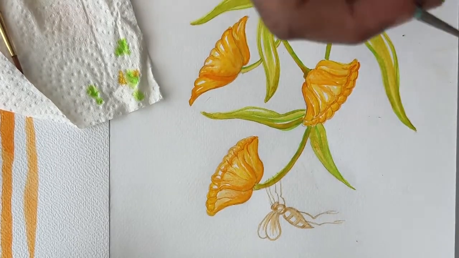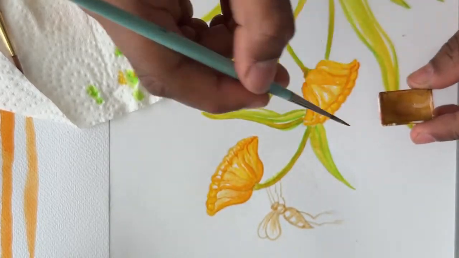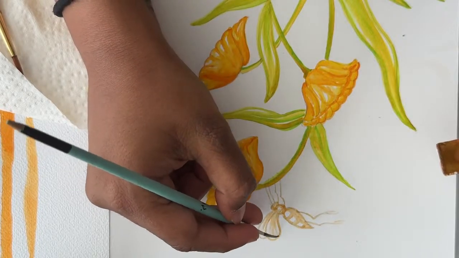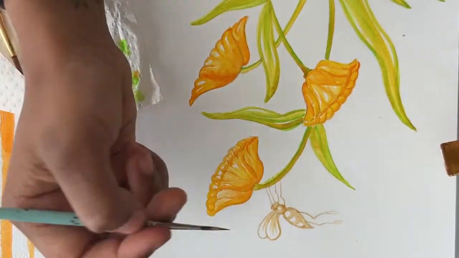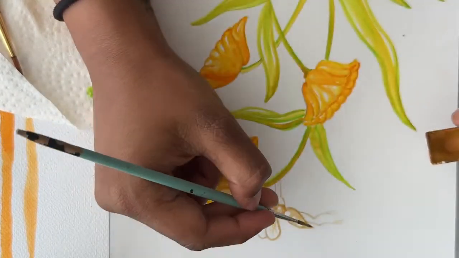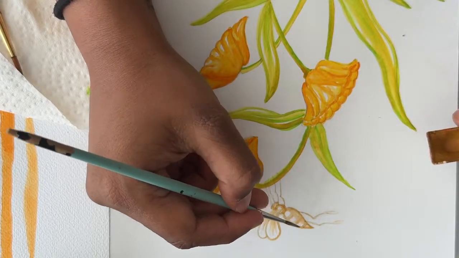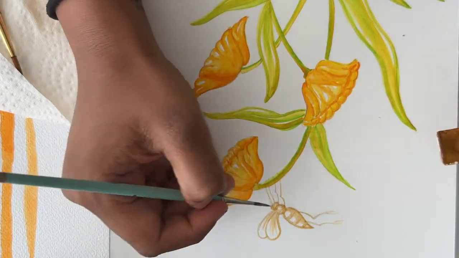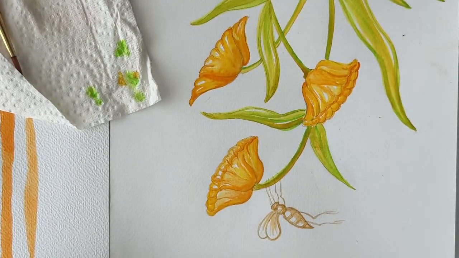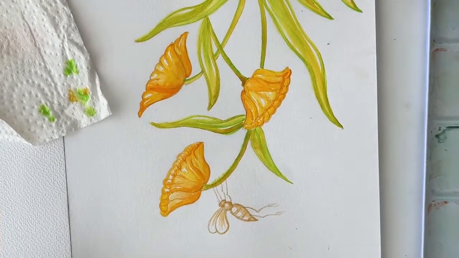And when it dries, you can again take some color and just use some line drawing. And this is how your work is being done. Let me show you the full image, how it looks like.